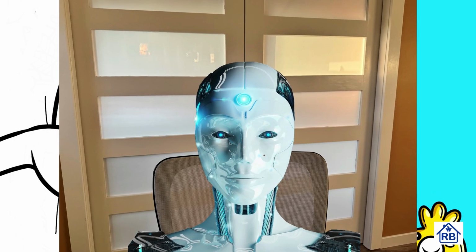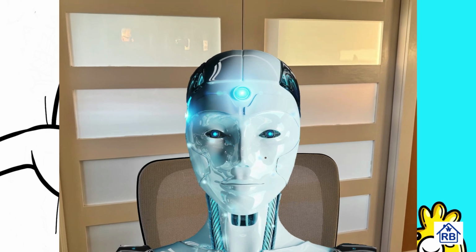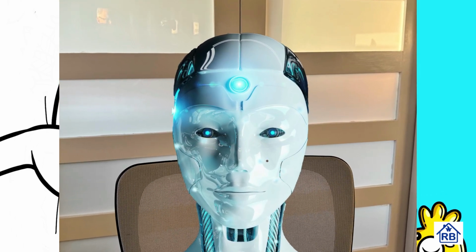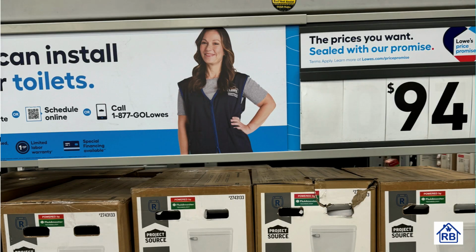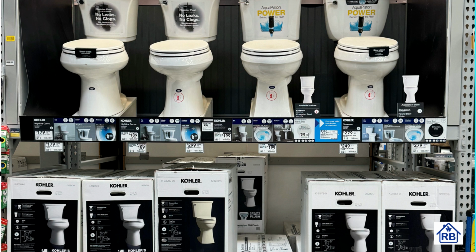Cost. The cost of toilets can vary significantly based on features, design, and brand. Here's a breakdown. Budget-friendly toilets: you can find basic models for less than $100 at hardware stores. These are simple and functional but may lack modern features. Mid-range toilets: the average price range is between $200 and $300. These toilets strike a balance between affordability and quality.